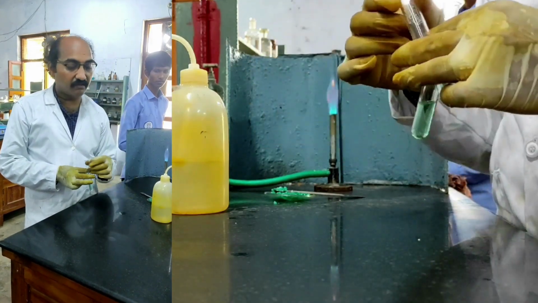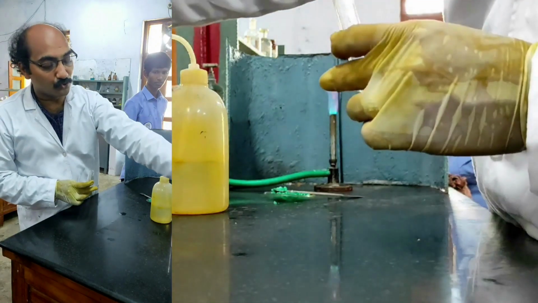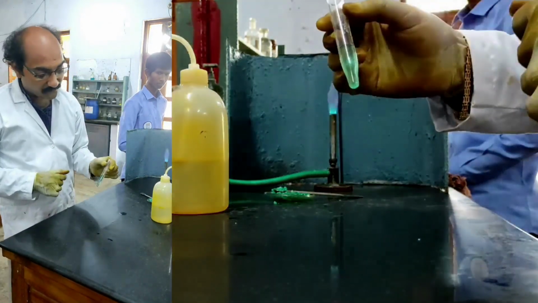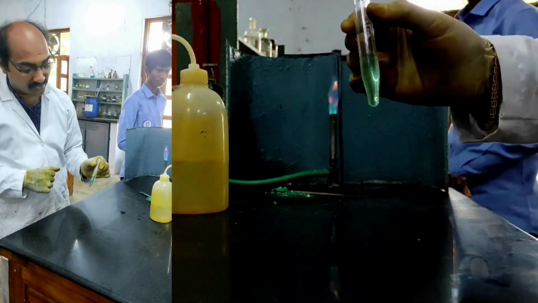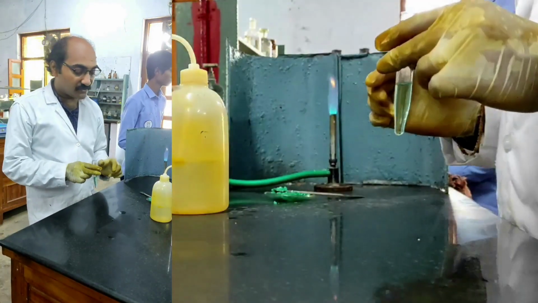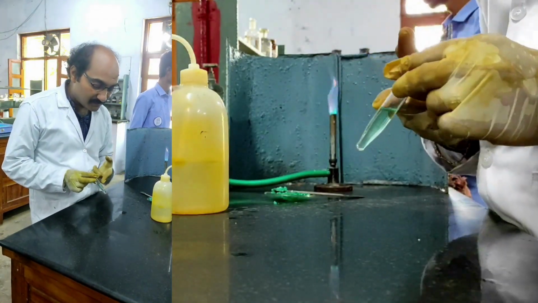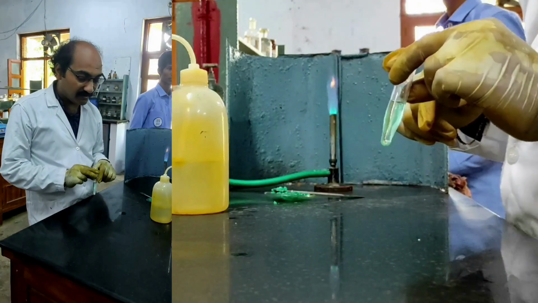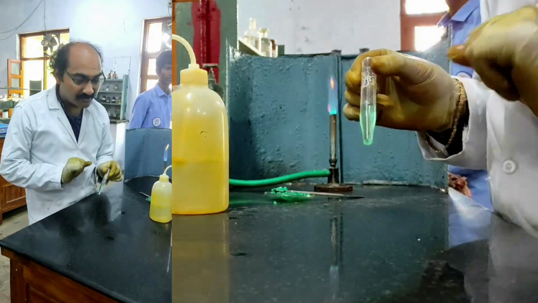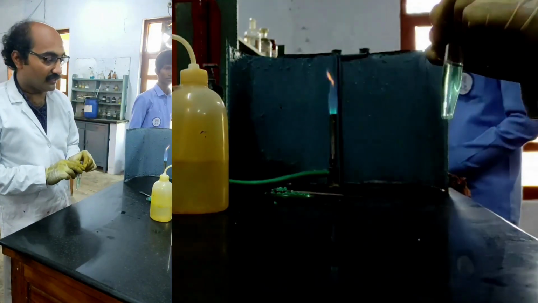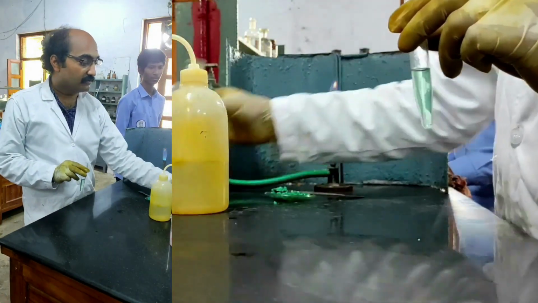Okay, I have taken it. Now I am adding the first group reagent to this. What is the first group reagent? The first group reagent is dilute HCl. I want to test whether first group cations are present in this given salt mixture or not. For that I have taken the original salt solution and I am adding dilute HCl. Dilute HCl is this one.